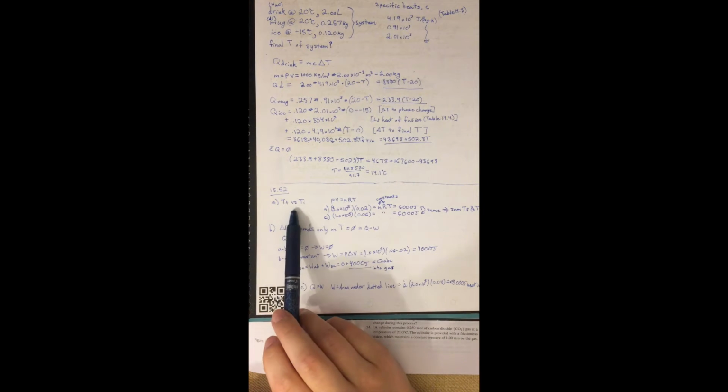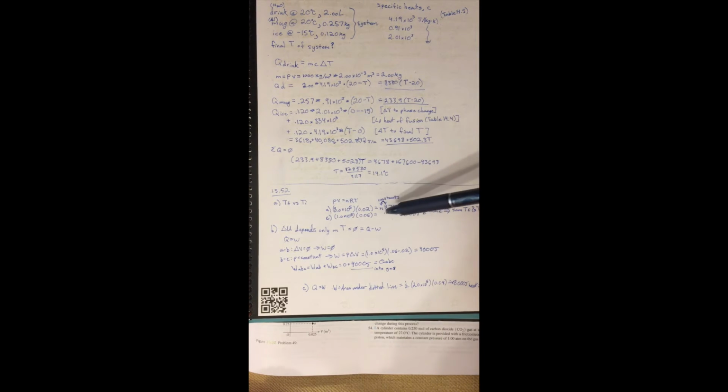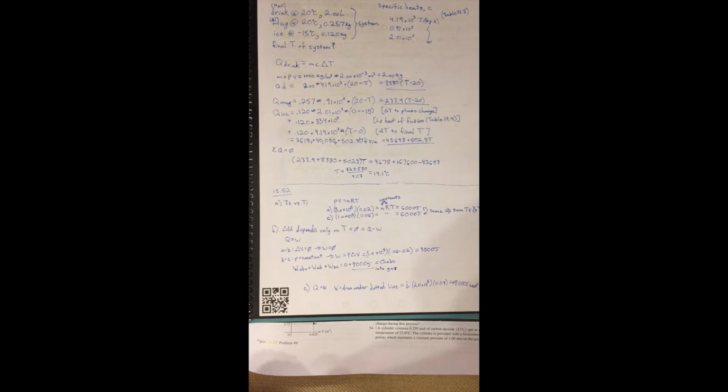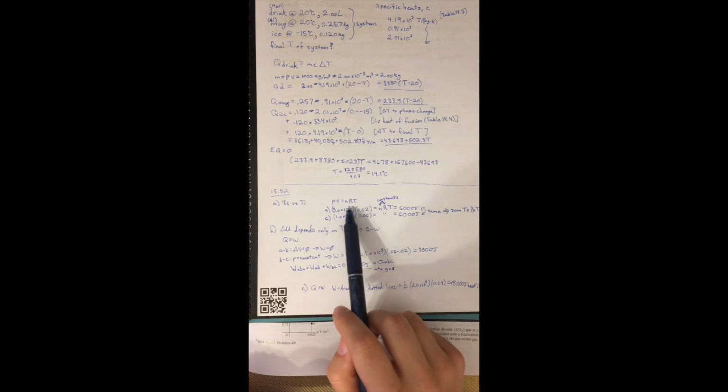So T final versus T initial. Well, we know that pressure times volume equals nRT, where n and R are constants. So the only things that are changing are the pressure, volume, and temperature.